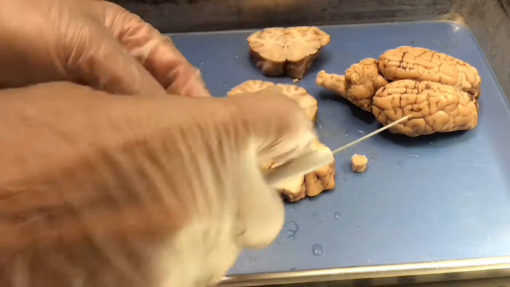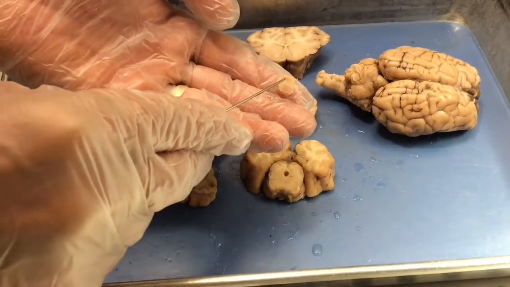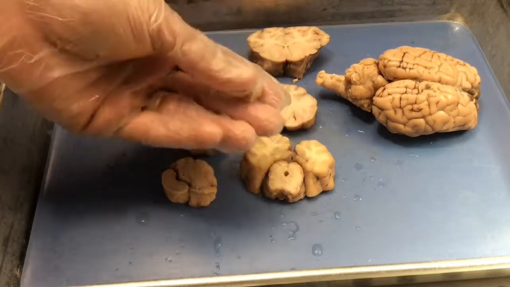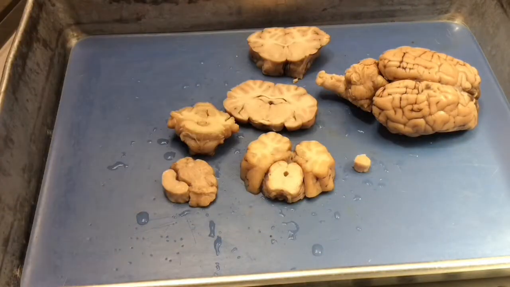And somewhere between this section and the spinal cord, the fourth ventricle turns into the central canal, which is the tiny little ventricle that runs through the back part of the medulla and then all the way down to the end of the spinal cord.